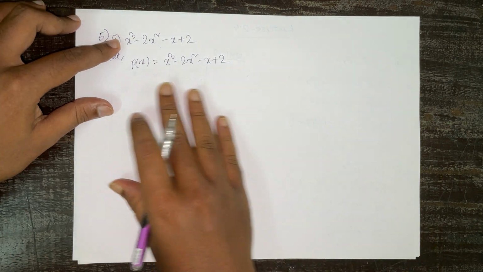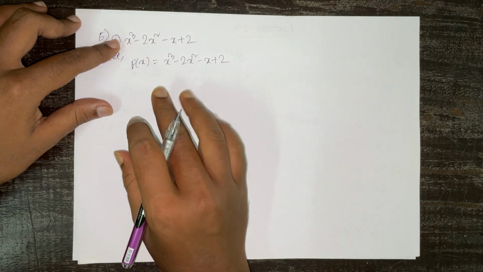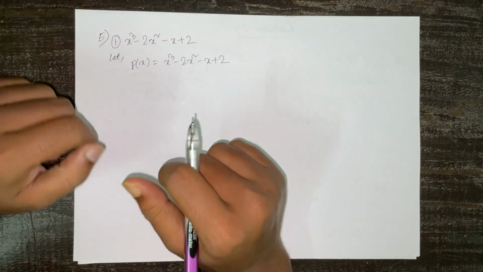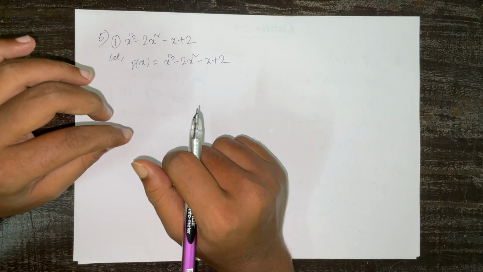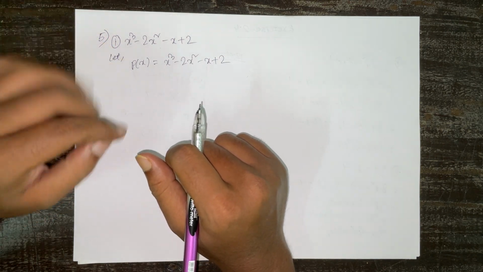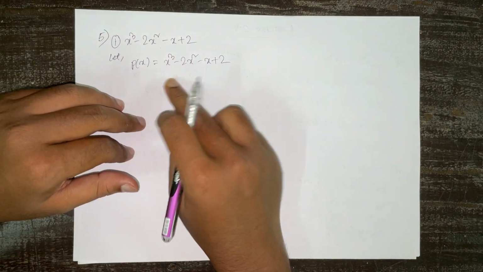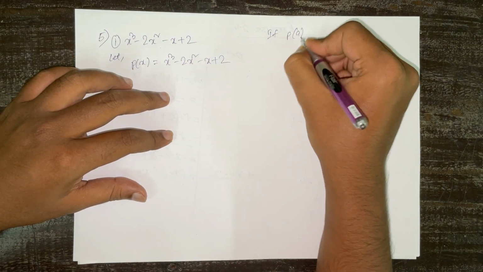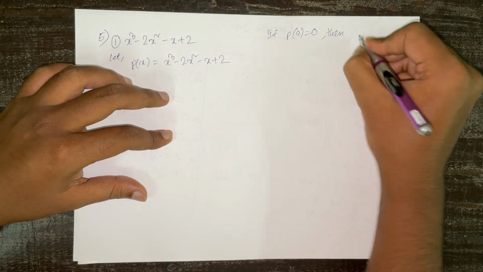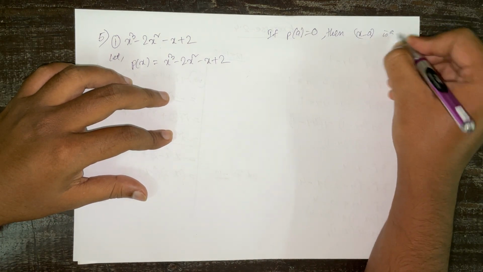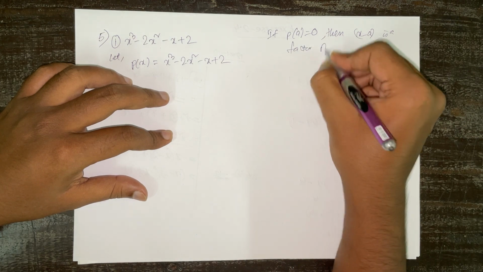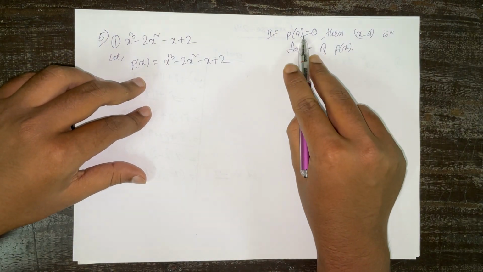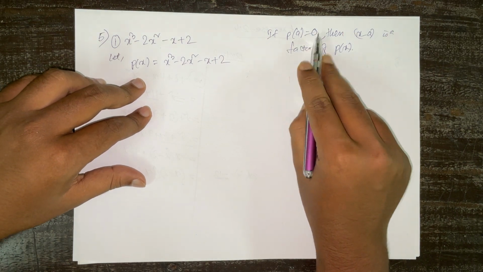As we have seen in our previous sums, if p of a is equal to 0, then x minus a is a factor of p of x. So we must find a number a such that p of a becomes 0.